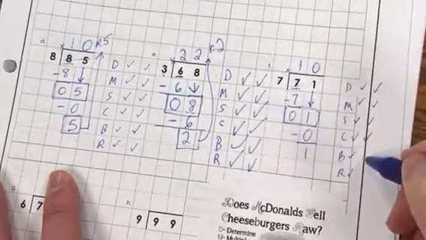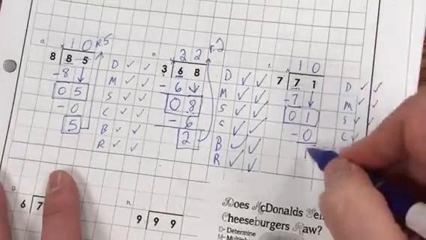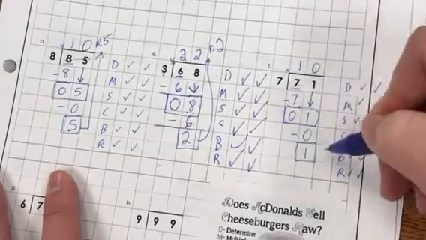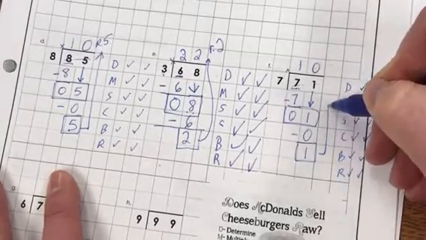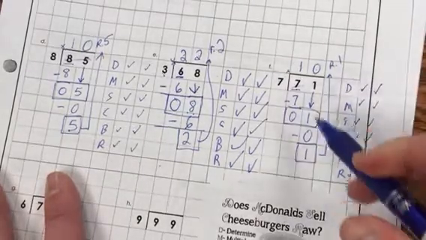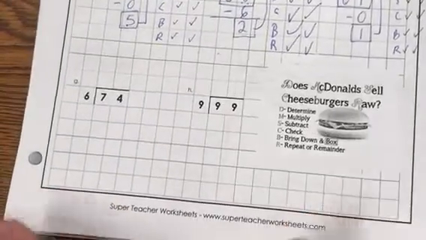Check. The king is happy. Bring down. There's nothing else left over to bring down. So we're just going to bring down and box. And we know we're done because there's no spots left in the quotient. So our remainder goes up. And we have a remainder of 1. So 71 divided by 7 is 10 with 1 remaining.